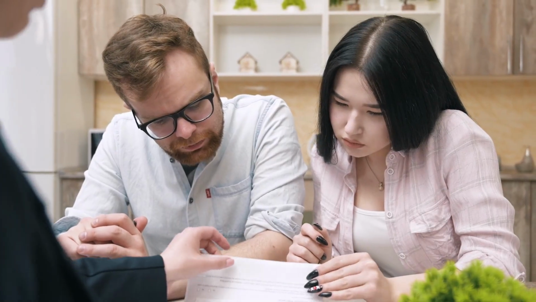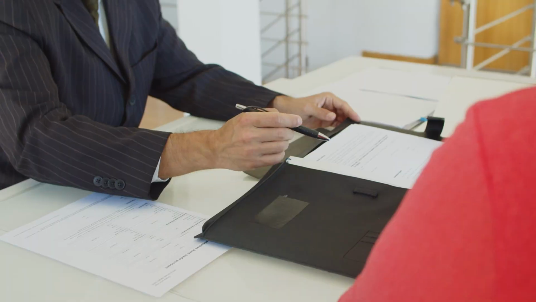The wrong type of home loan could cost you thousands, and not just in interest, but in lost flexibility and hidden restrictions. Whether you're buying your first home, refinancing, or trying to figure out what all these options actually mean, let's break it down so you can make smart, confident decisions. This video will help you avoid costly mistakes and help you choose the structure that's right for your goals.